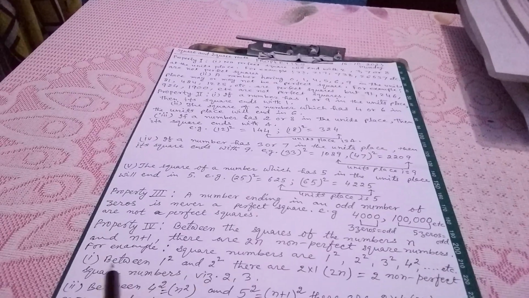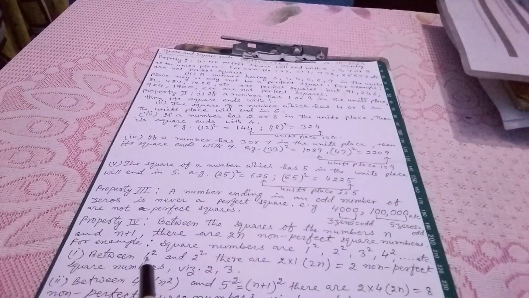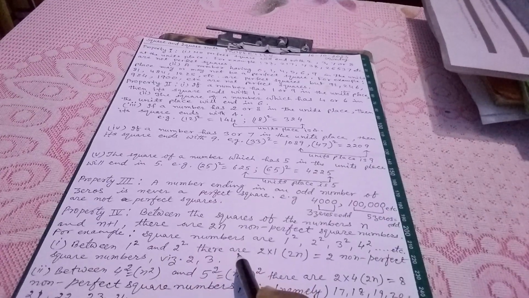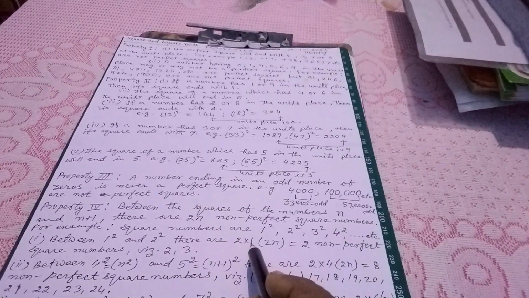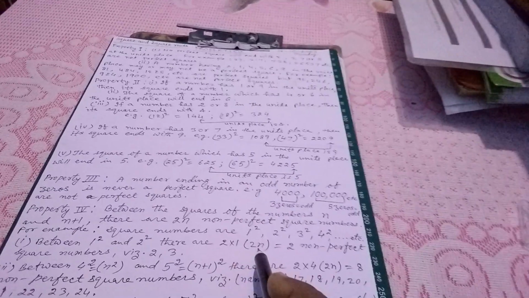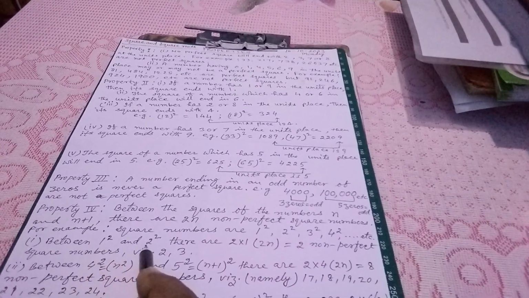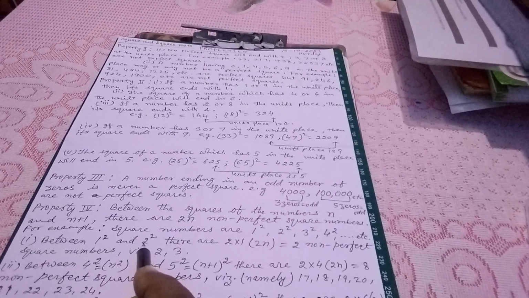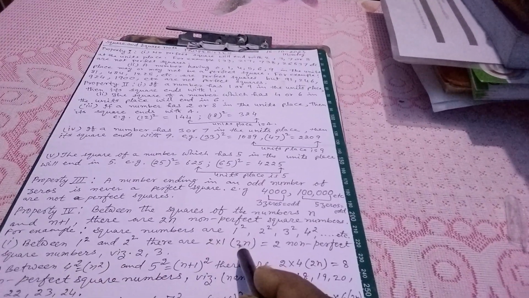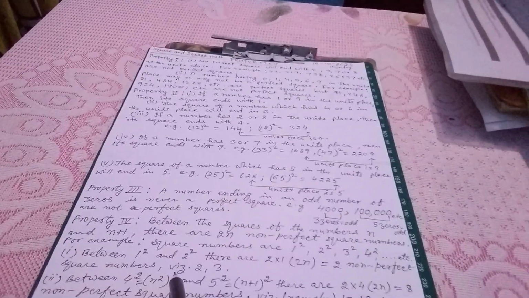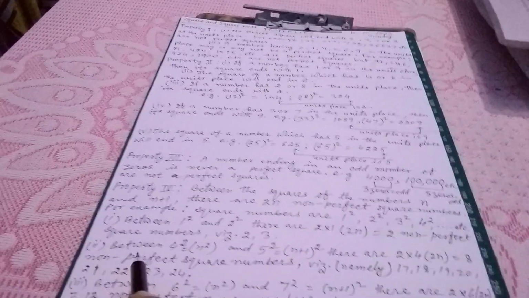First, between 1 squared and 2 squared there are 2 into 1, according to this rule 2n. Here n is 1, and this is n plus 1. So 2 into 1, that is 2n, equals 2 non-perfect square numbers, that is 2 and 3.